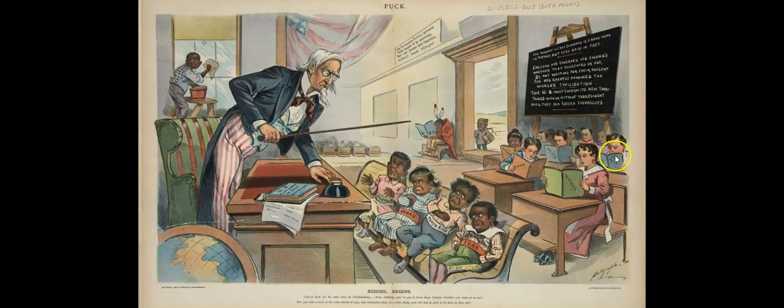Good little white American children learning how to be good little white Americans. And here's Uncle Sam teaching little kid Cuba, little kid Puerto Rico, little kid Hawaii, little kid Philippines, how to be good American democracy types, yeah? As though he is the schoolmaster of the world for how to run a republic.